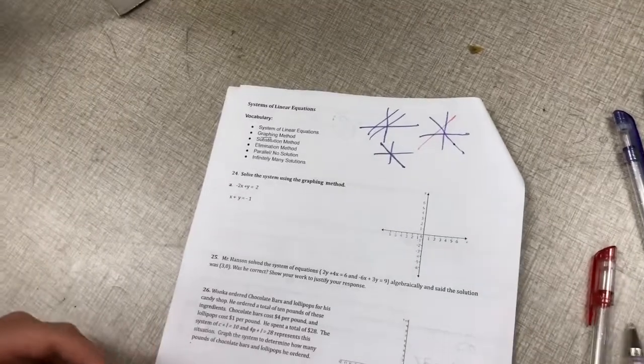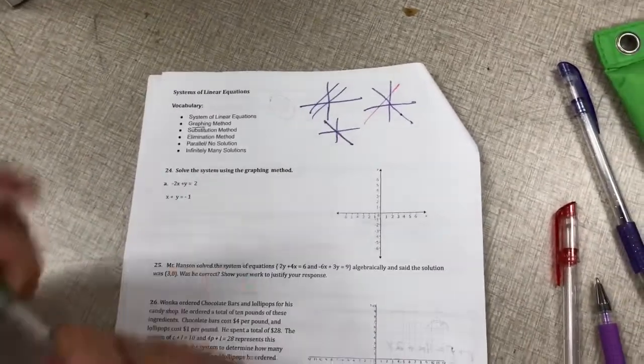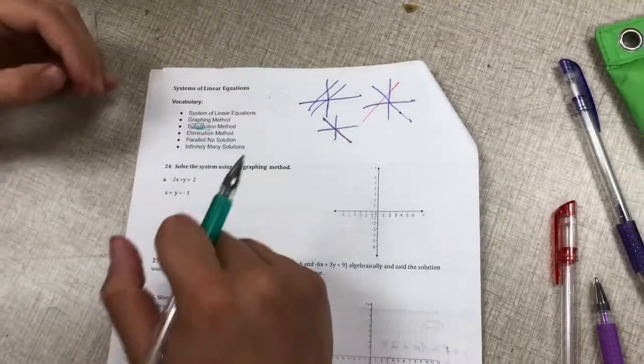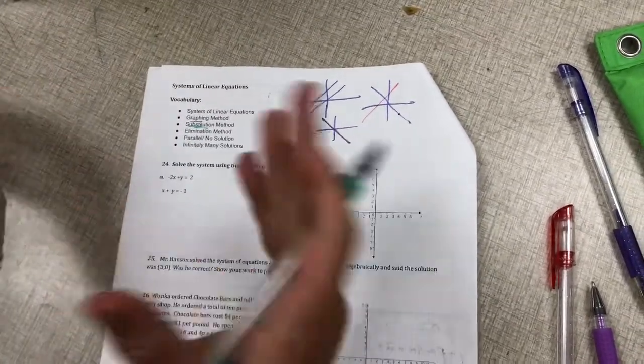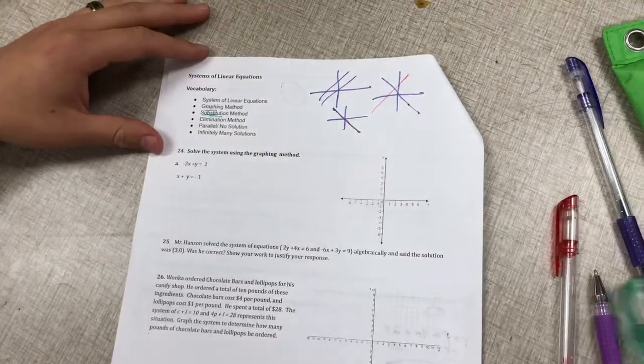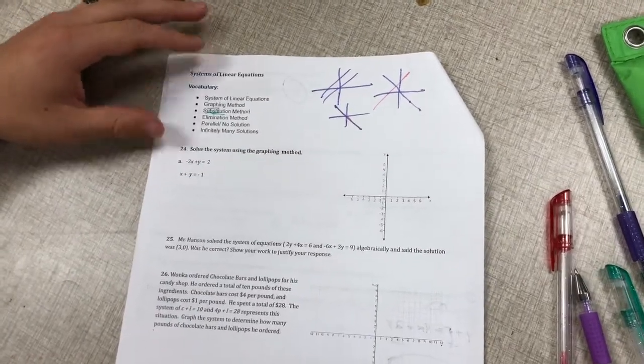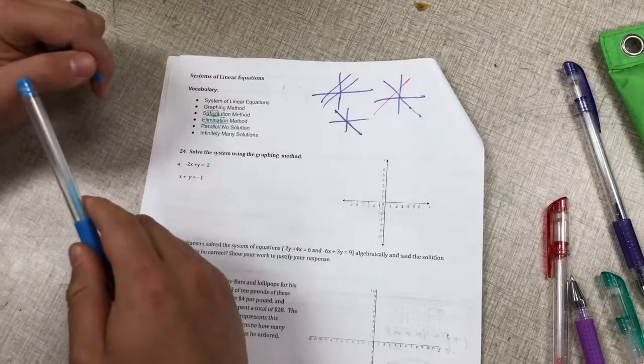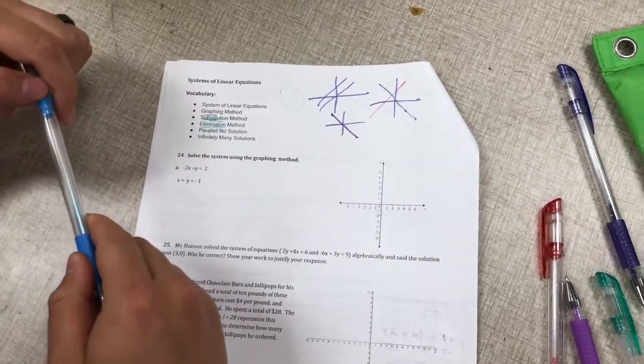So graphing is one way. Substitution is another way. Substitution is when you take an x or a y and plug it into the other equation, solve for one variable, and plug that back into the other one. And elimination is probably my personal favorite. It's when you add the two equations together to cancel out a variable, so you need opposite variables.